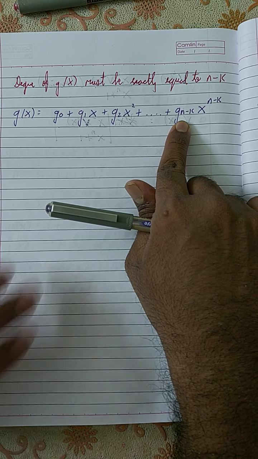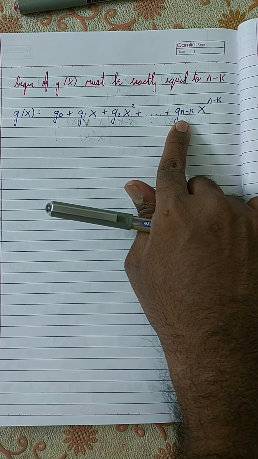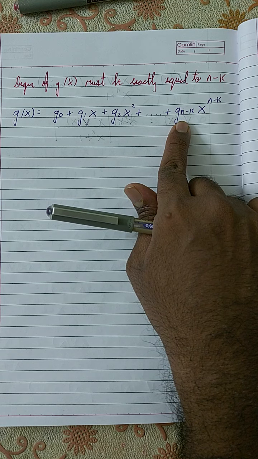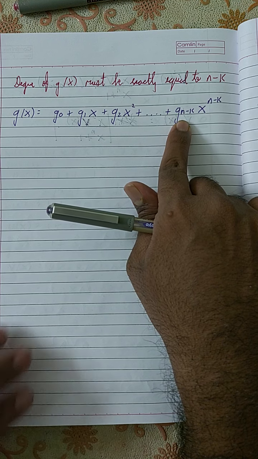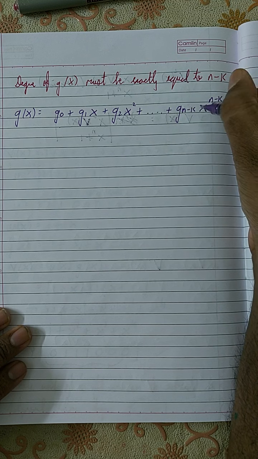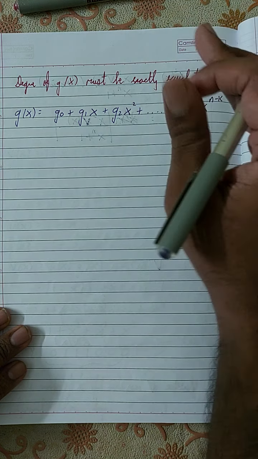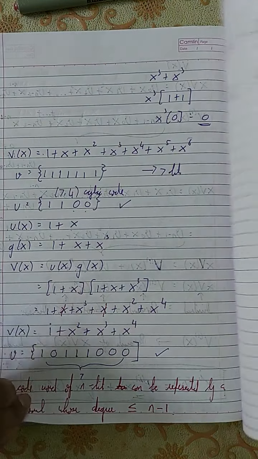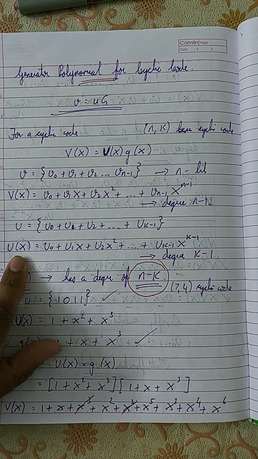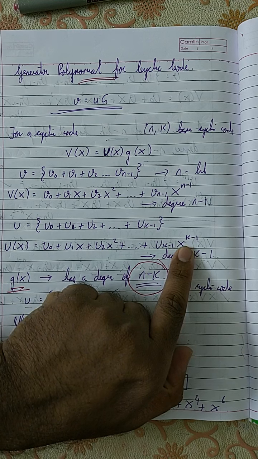Over here you can see that the last term is x raised to n minus k. If you look carefully at u of x, the last term is of degree k minus 1.